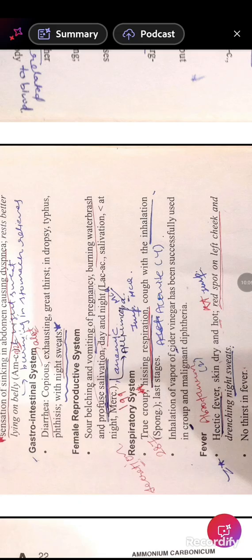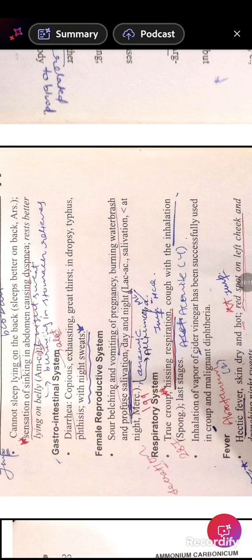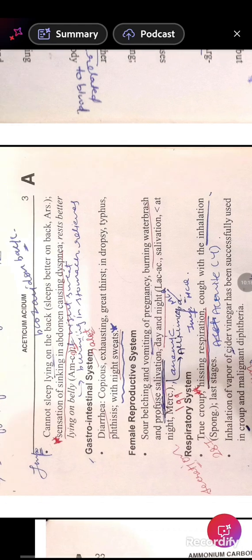Diarrhea is copious, exhausting, with great thirst, and diarrhea in dropsy, typhus, phthisis, and diarrhea with night sweats. This is important: diarrhea with night sweats. So diarrhea is a discharge, sweats are a discharge. Okay, to discharge we need.